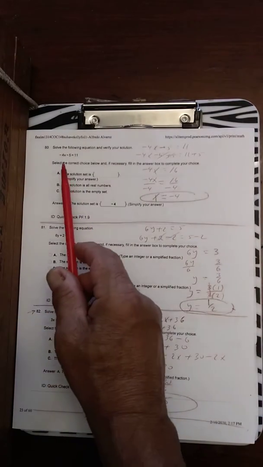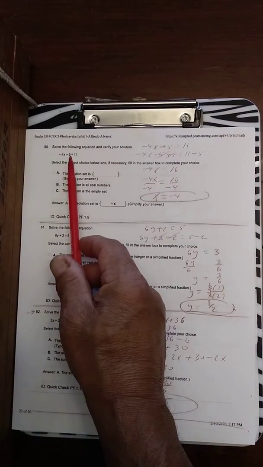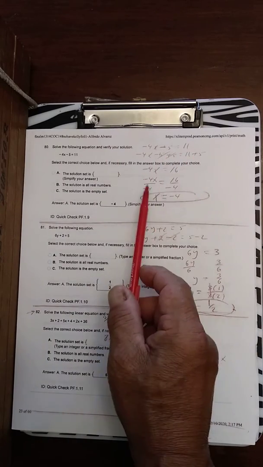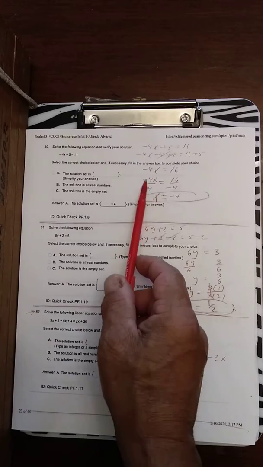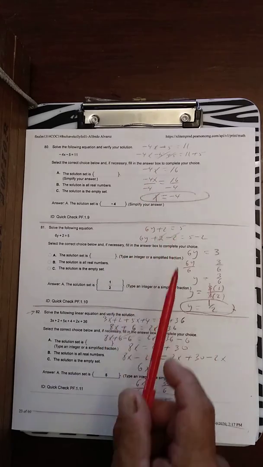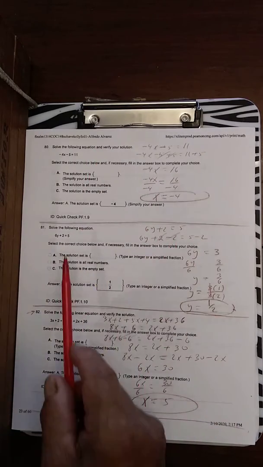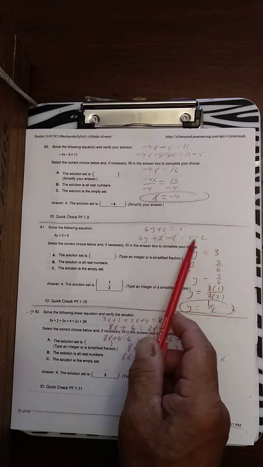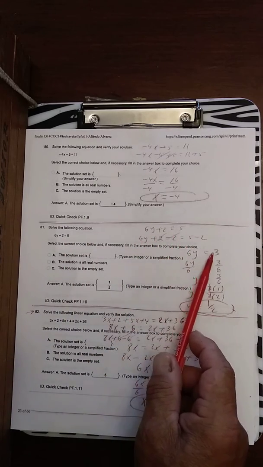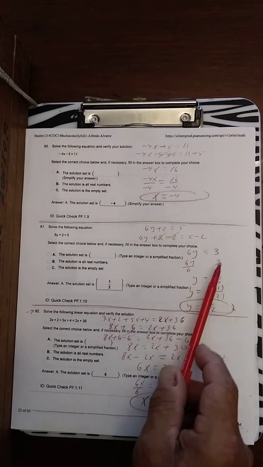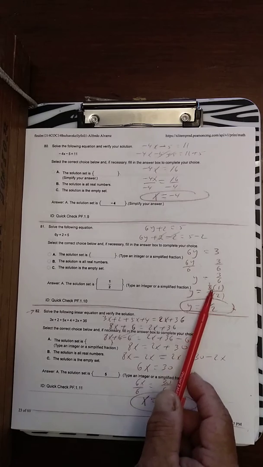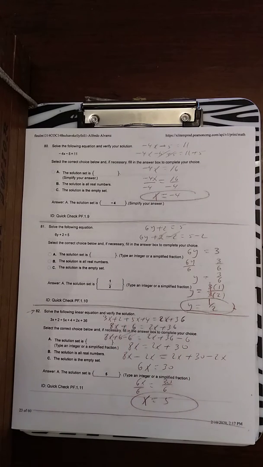Next one. Solve negative 4x minus 5 equals 11. So add 5. So negative 4x equals 16. Divide by negative 4, divide by negative 4. These cancel. So x is negative 4. Done. You can check it by putting it back in there. Next, 6y plus 2 equals 5. Minus 2, minus 2. 6y equals 3. Divide by 6, divide by 6. But 3 over 6 is 3 times 1, 3 times 2. Cancel the 3's. You have 1/2.